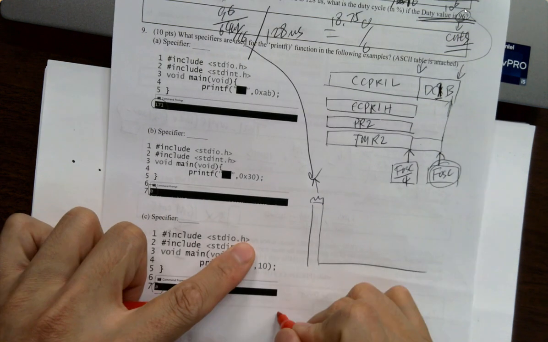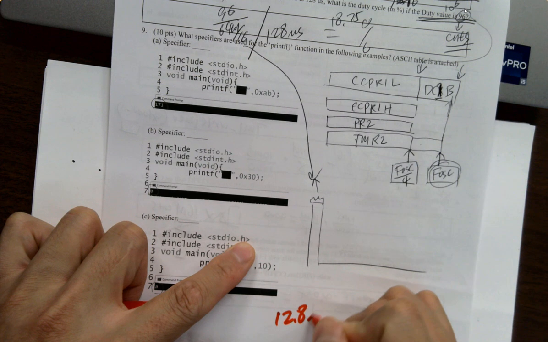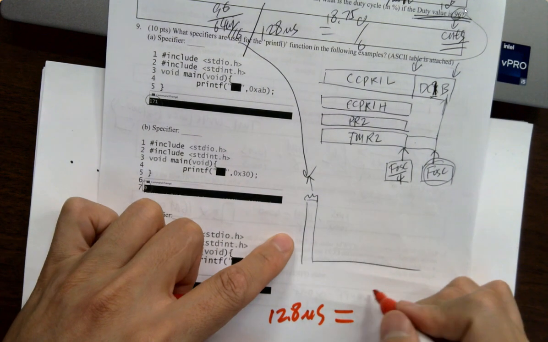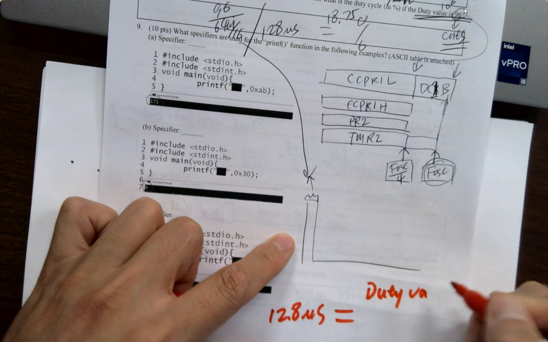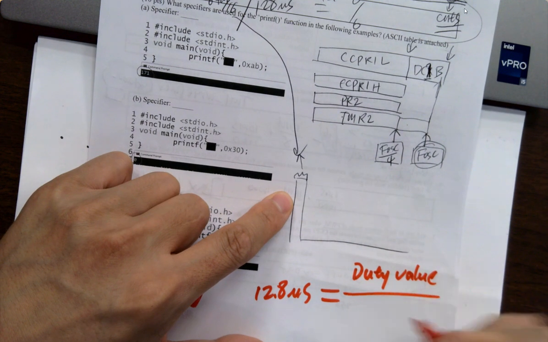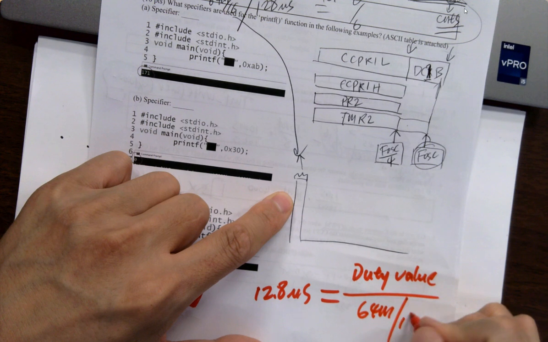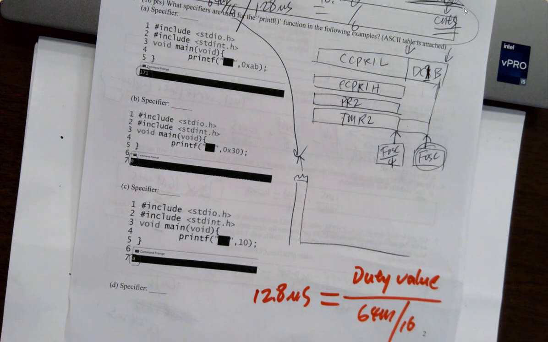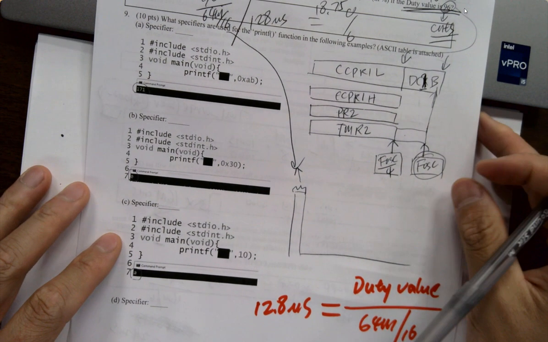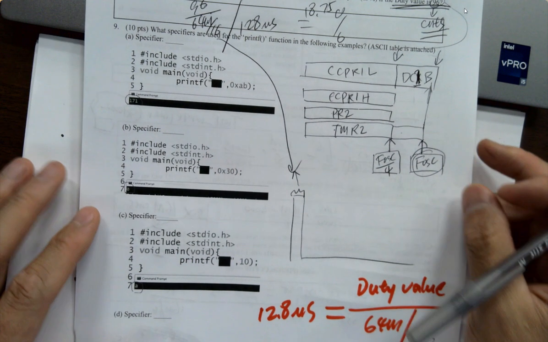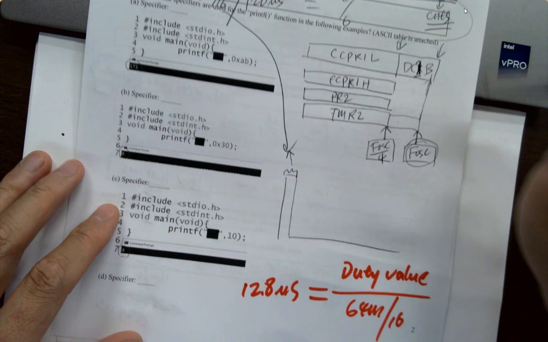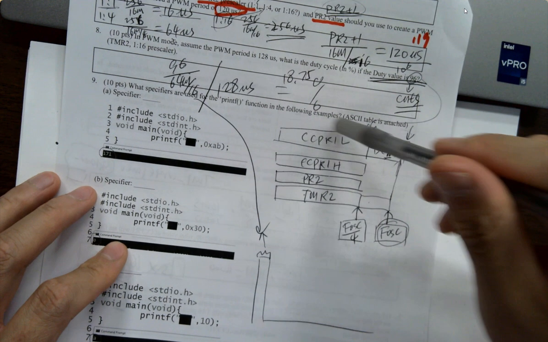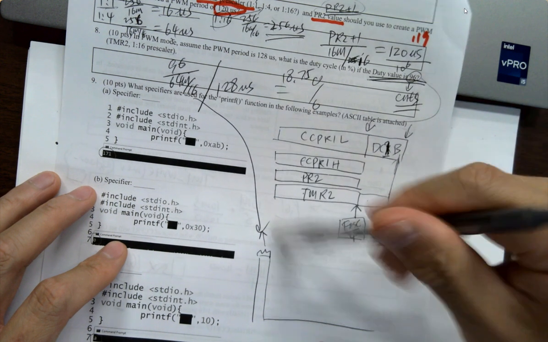It's going to be 12.8 microseconds, right? Equals the duty value over 64 mega over 16. That's it. Okay. Any questions on this? Just seal this in your mind.